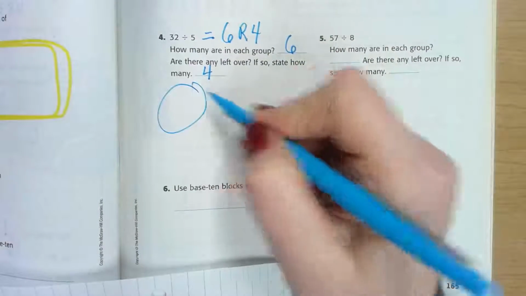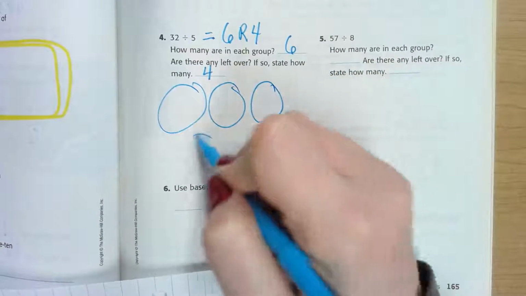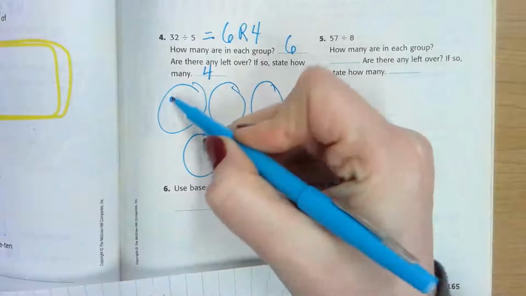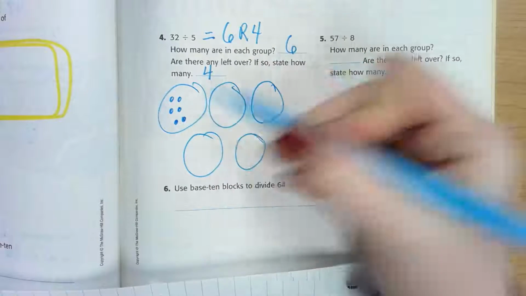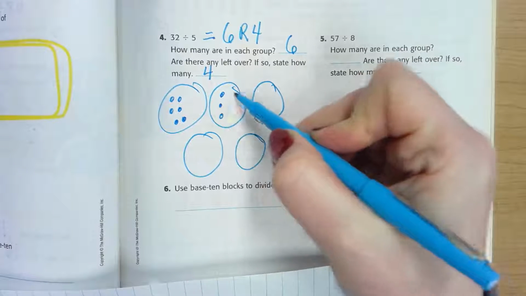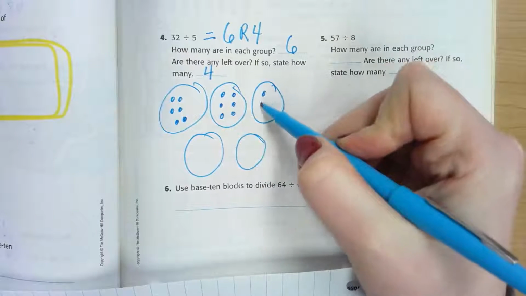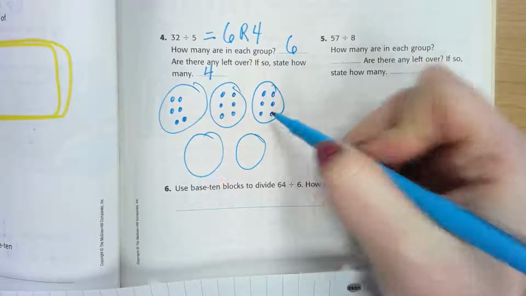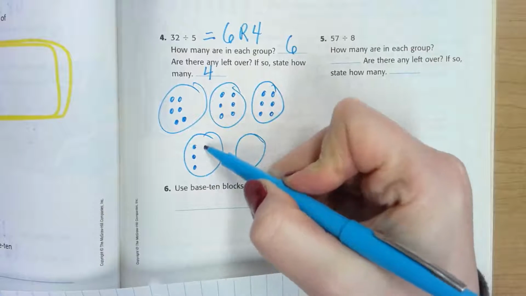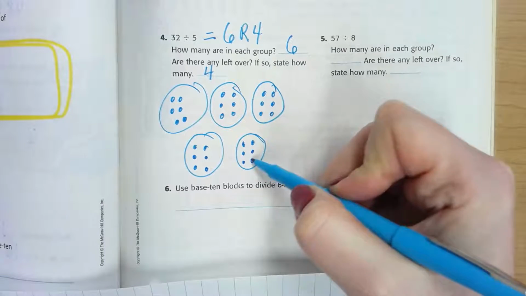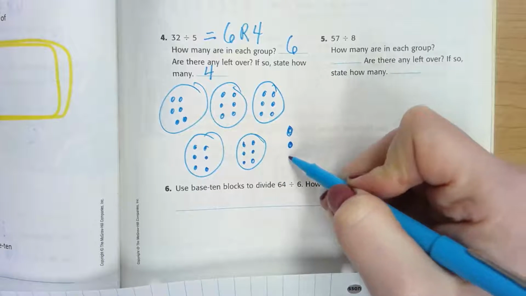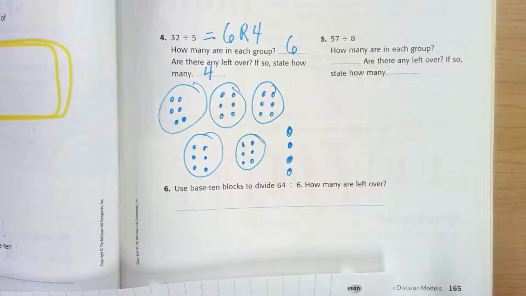Because remember, in my 5 groups, I had 5, 6, and then those 4 that didn't fit, okay? And you could draw that if you want, put 6 dots in each of your 5 circles, okay? And then there would be 4 left on the outside, all right?